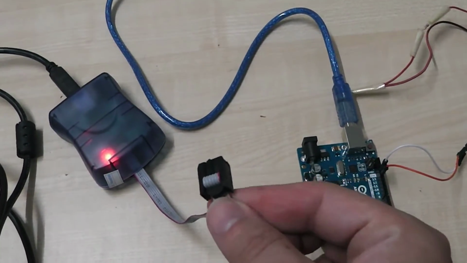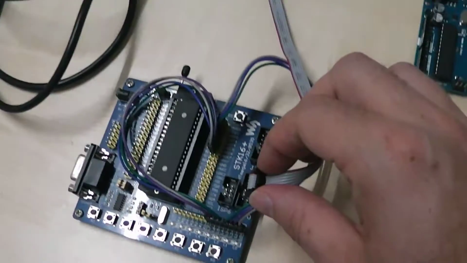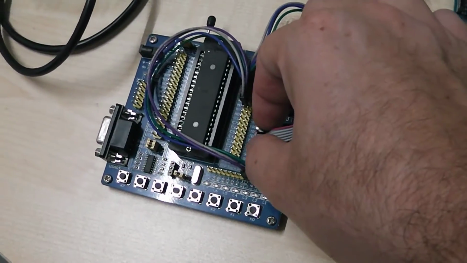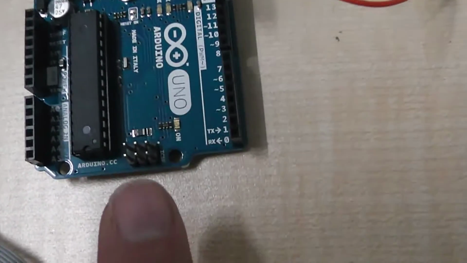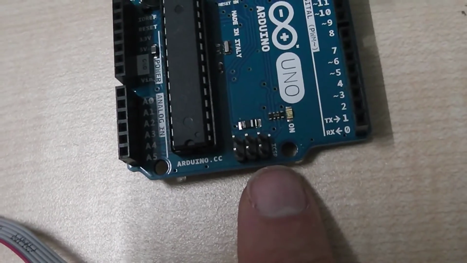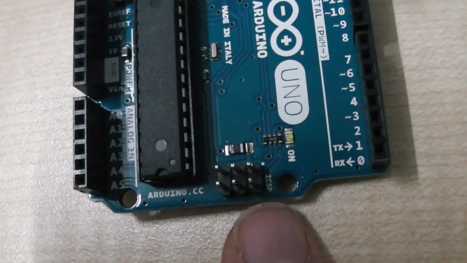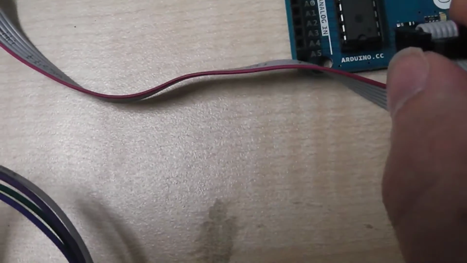Now we use the ISP connection, which is in-system programming. In Atmega 32, it's connected here, right? Now we will use it to connect to the Arduino. The Arduino has this header here, which is titled ICSP. So we connect this one here. Be careful to connect it correctly.